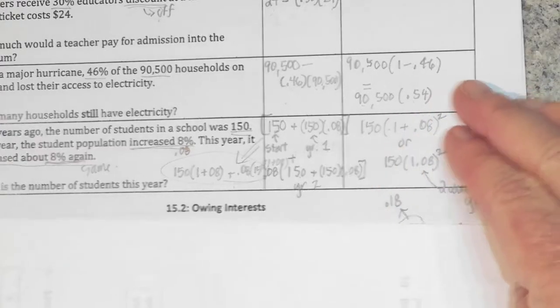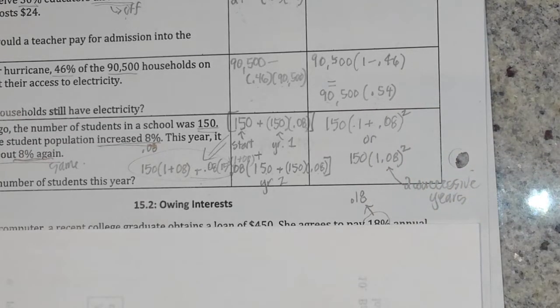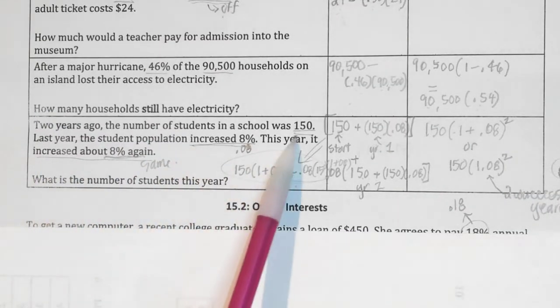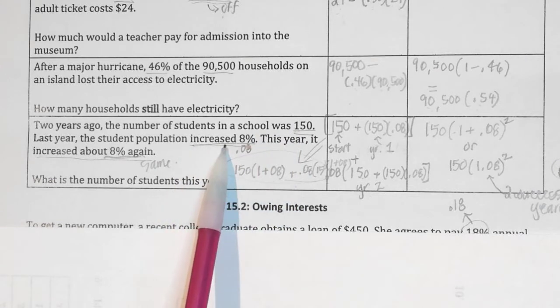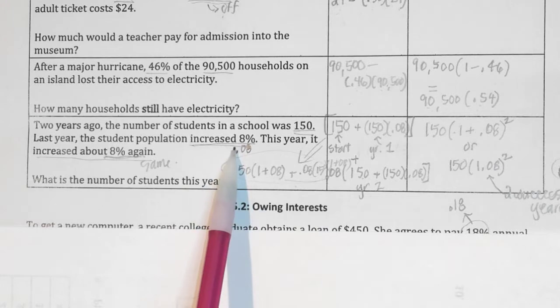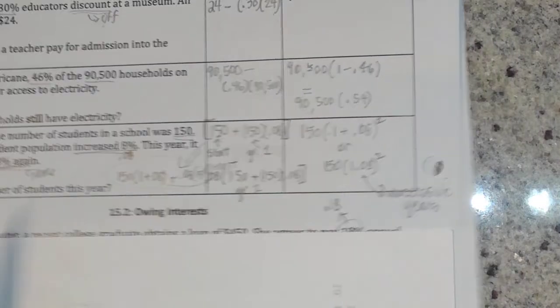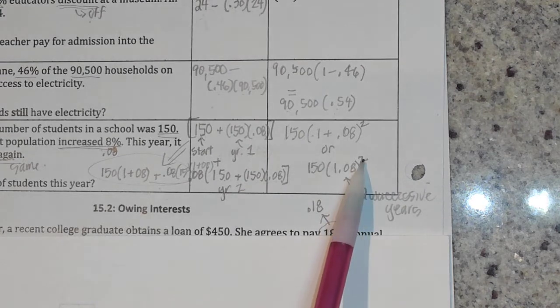Why? Because these are sequential years. One happens right after the other, so they're building on the prior. I'm always taking 8% of the prior year. So if you look here, we've got 150, it's building by 8%. Then you take that new amount and add 8% more. So you keep adding the same 8% every time, which becomes exponential.